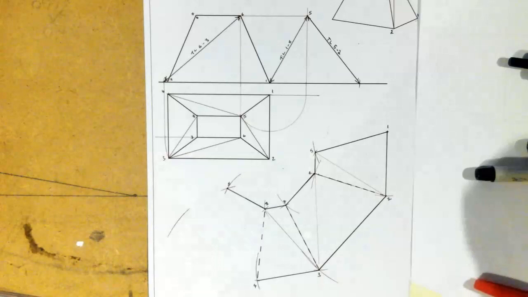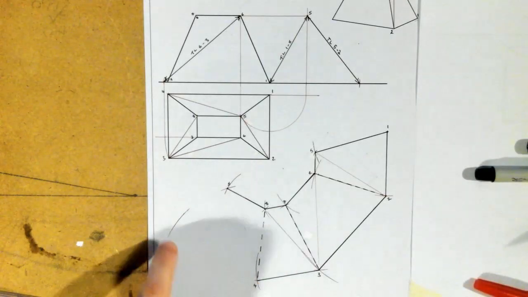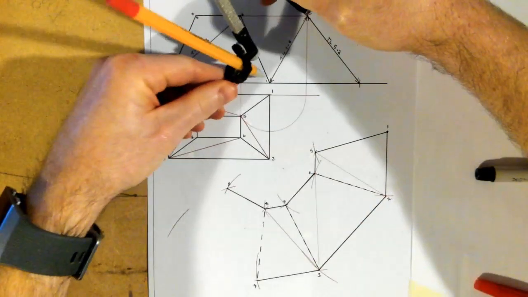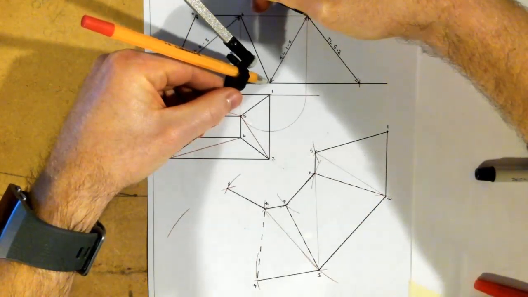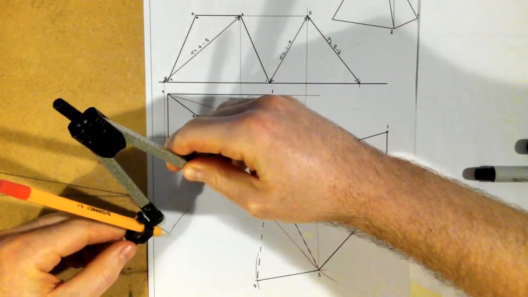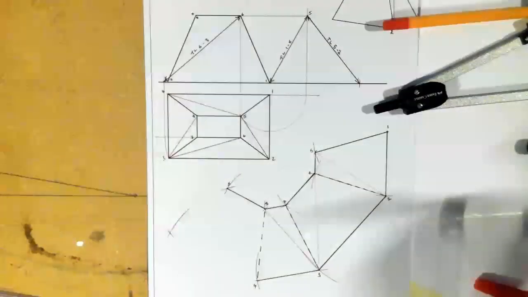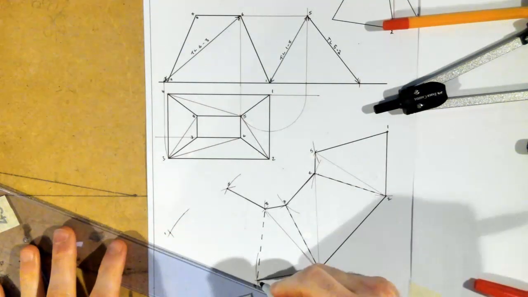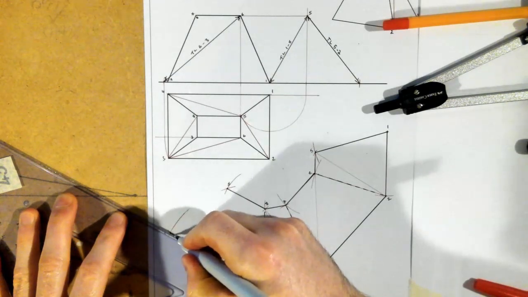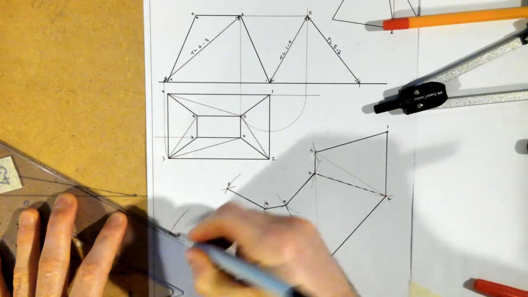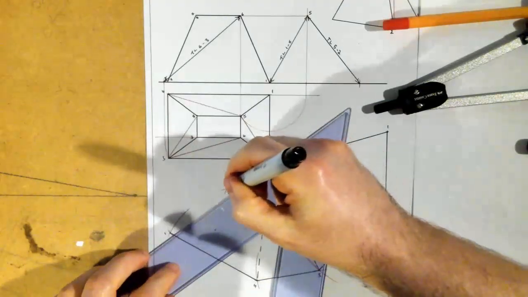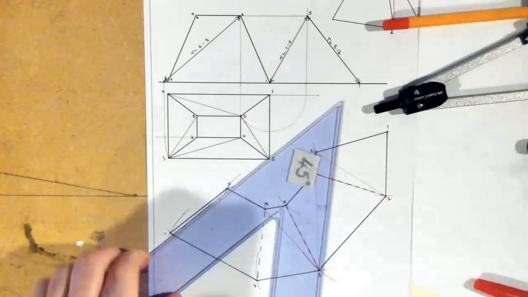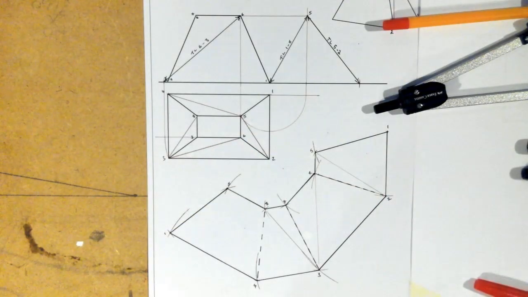Okay. Now I need to find 4 back to 1. And I have the true length from 5 to 1. That was the very first true length that I found, which is there. So now that I had 5, or I found 5, I can now find 1. And we can see right there is 1. So just to finish the problem now, heavy it in. And there we go. That is the question completed.